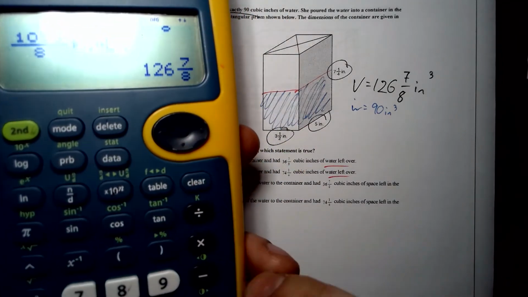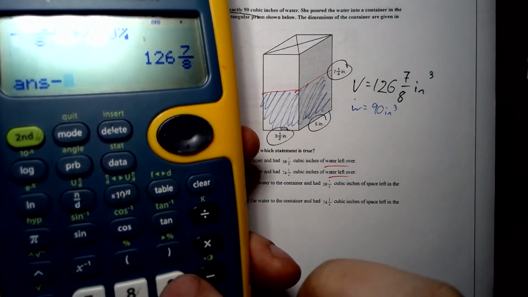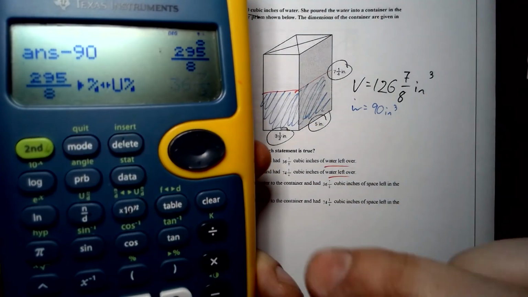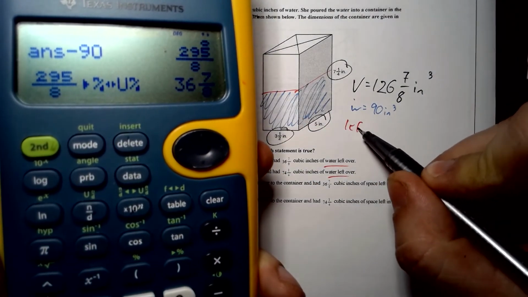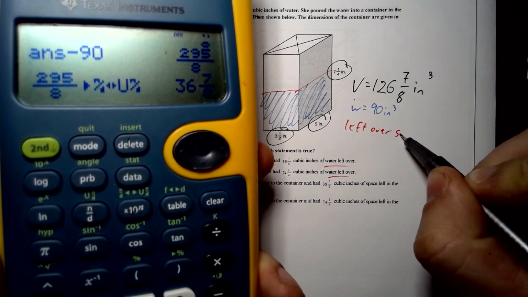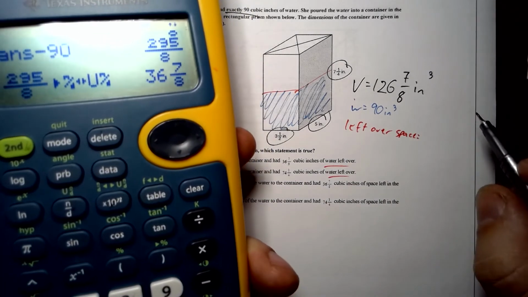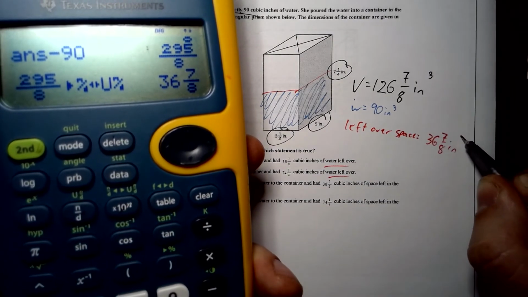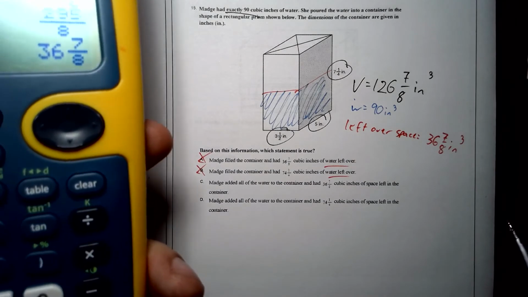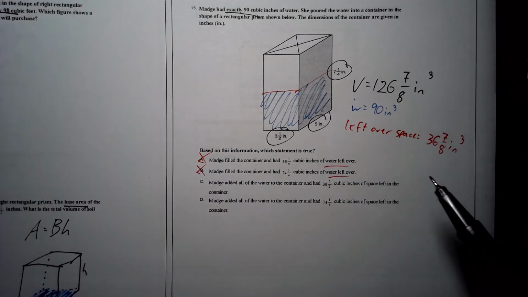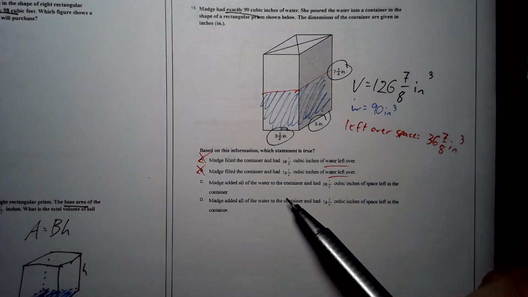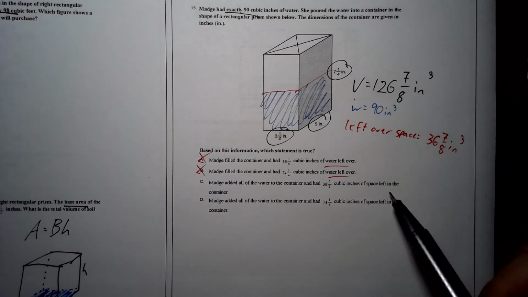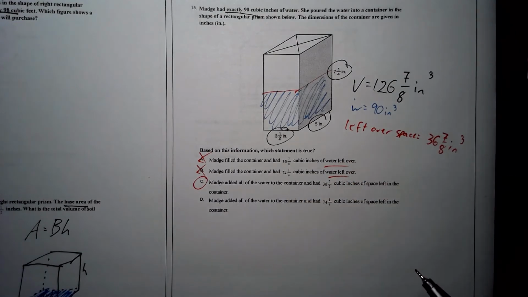And to figure out what's left over, we will subtract 90 from that amount. Convert that to a mixed number. So leftover space, we've got 36 and 7/8 cubic inches. Well, let's see which answer choice reflects that. Maggie added all the water to the container and had 36 and 7/8 cubic inches of space left in the container. Sounds right to me.